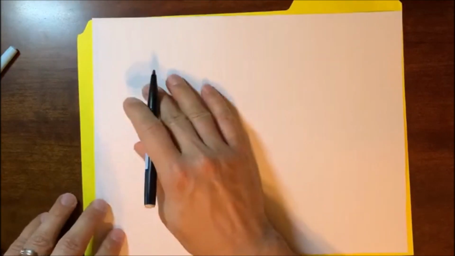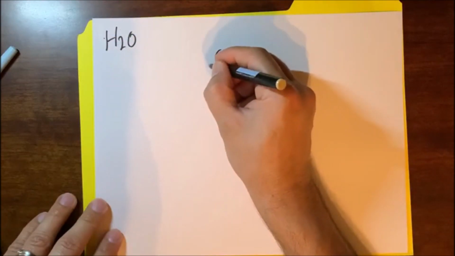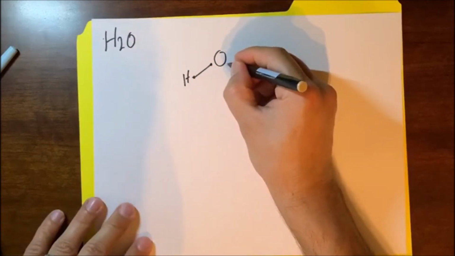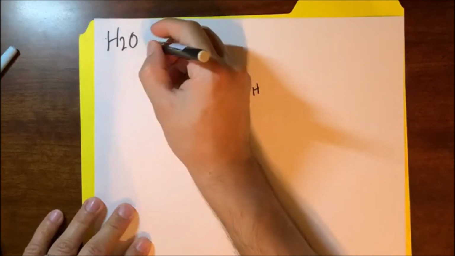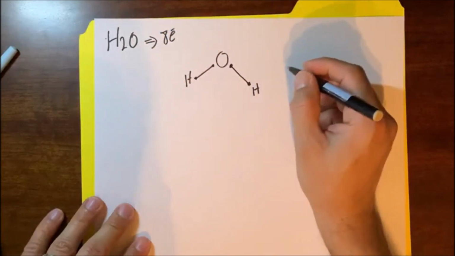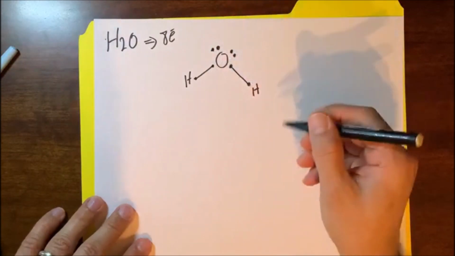Next example about hybridization will be the water molecule. So water molecule, you go with H2O. So you have O. We have 2 plus 6, 8 valence electrons. So I use 4 of them, and the rest I will put on oxygen.